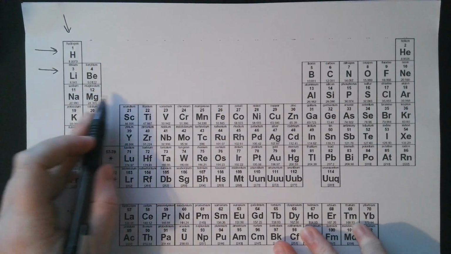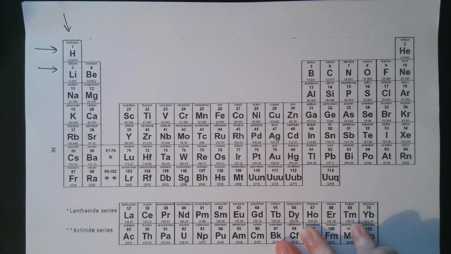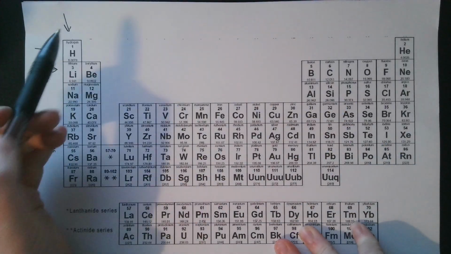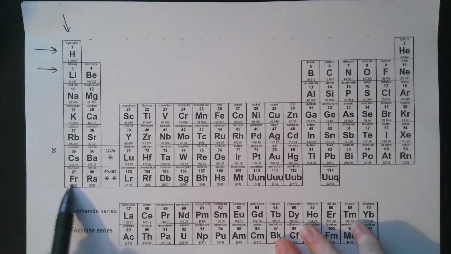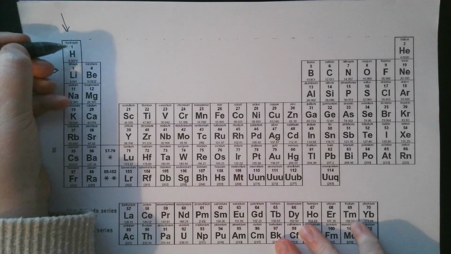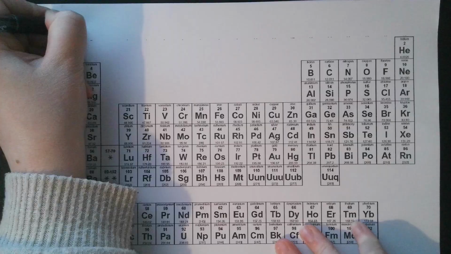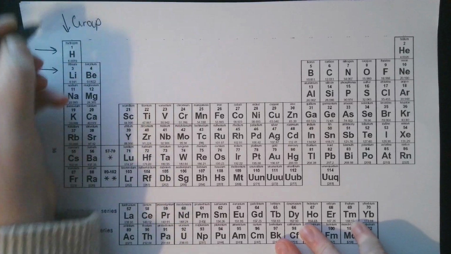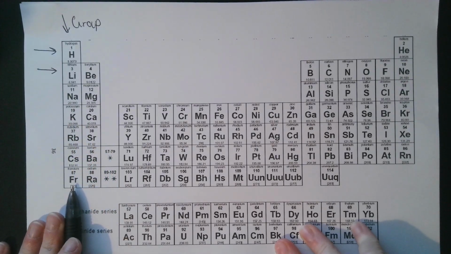Now it is arranged this way due to a number of things. Number one is the group, or the column. Going down a column, this is known as group. So all of these elements in the same column are part of the same group.